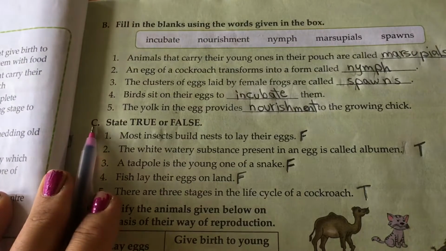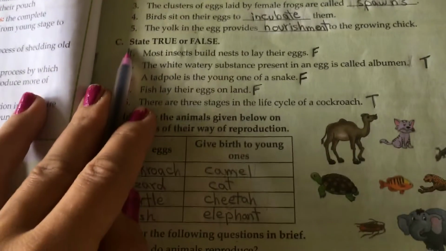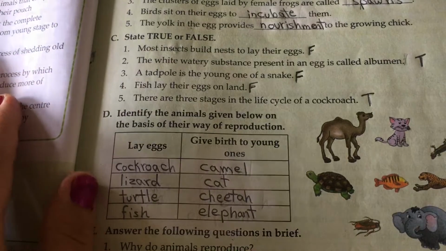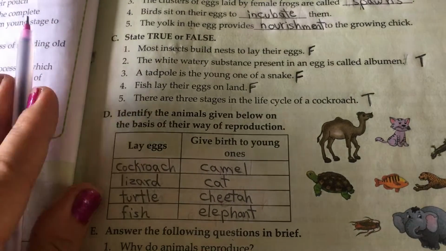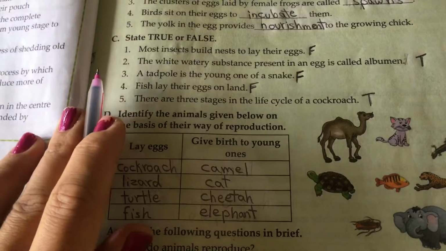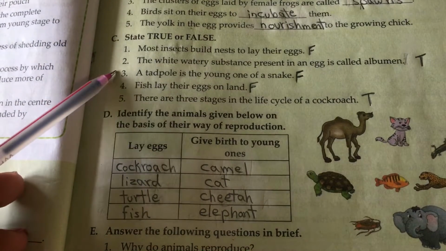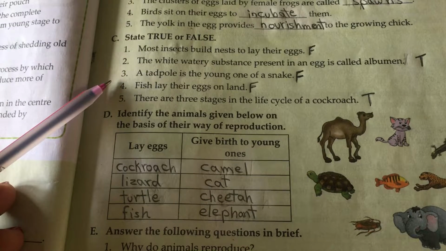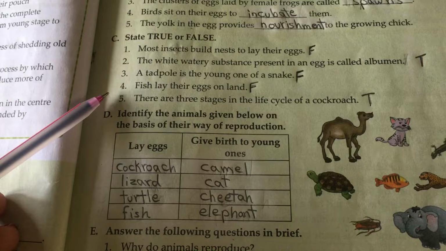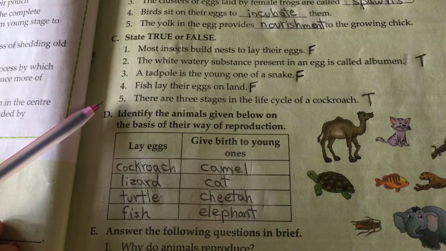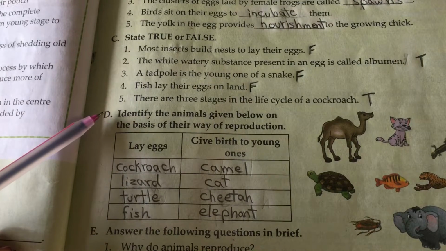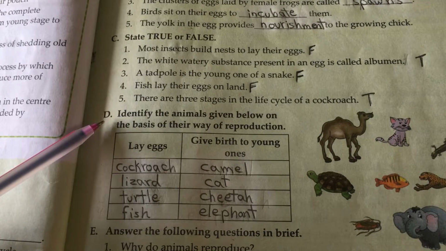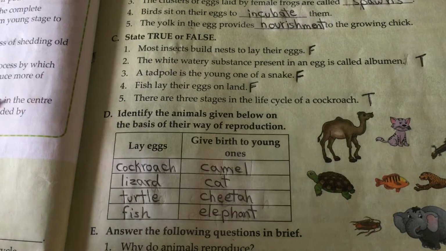Now, part C. State true or false. Number 1. Most insects build nests to lay their eggs. False. 2. The white watery substance present in an egg is called albumin. True. 3. A tadpole is a young of a snake. False. 4. Fish lay their eggs on land. False. And the last one is, there are 3 stages in a life cycle of a cockroach. True.